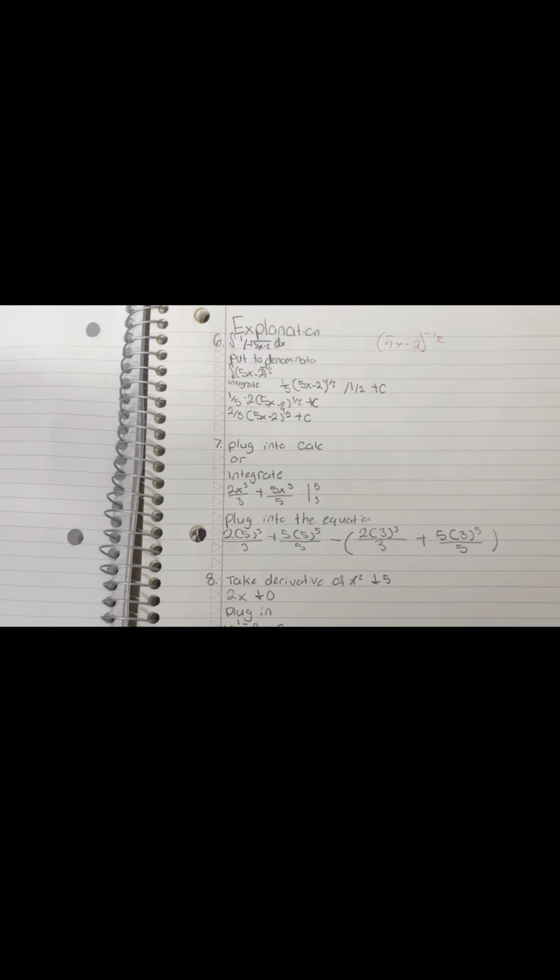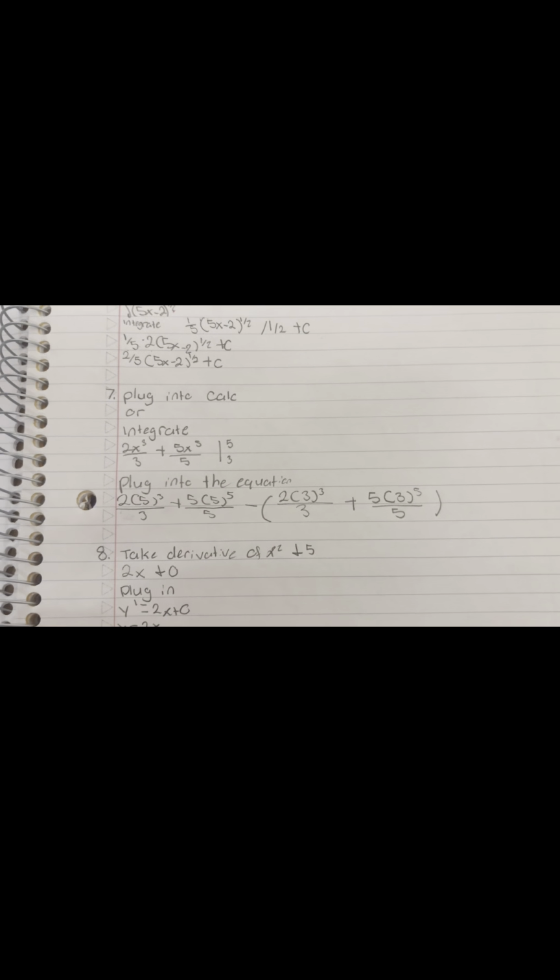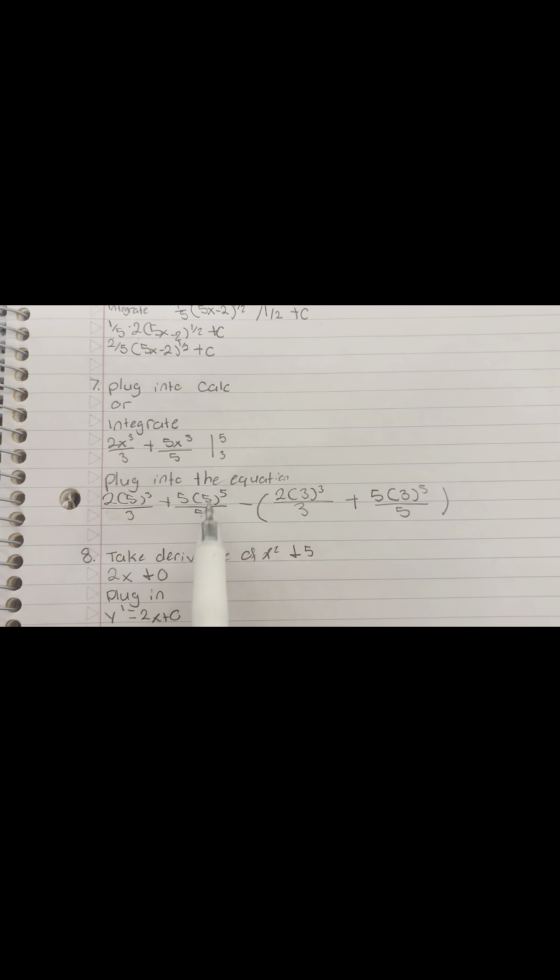The next problem is: evaluate the definite integral analytically, from 3 to 5, of 2x squared plus 5x to the 4th. So first you can either plug into the calculator or you integrate. 2x squared becomes 2x to the 3rd over 3, and 5x to the 4th becomes 5x to the 5th over 5. Then we plug 5 into the equation, and subtract the same equation with 3 plugged in.